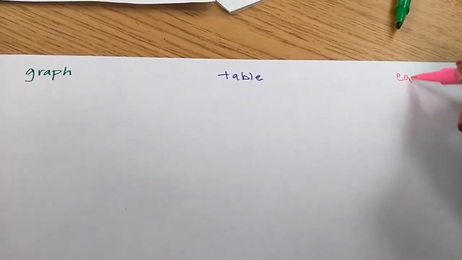I'm going to show you how to make a learning resource to help you determine whether something is proportional or non-proportional from a graph, a table, or an equation. Okay. So first, you have a graph.